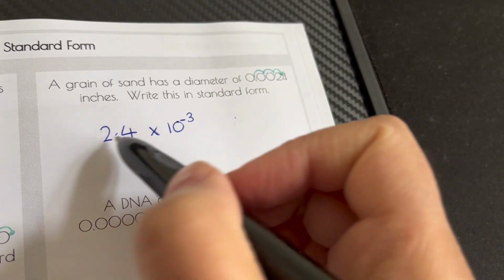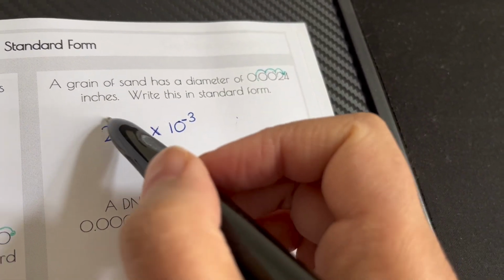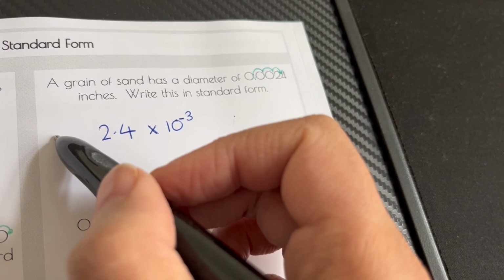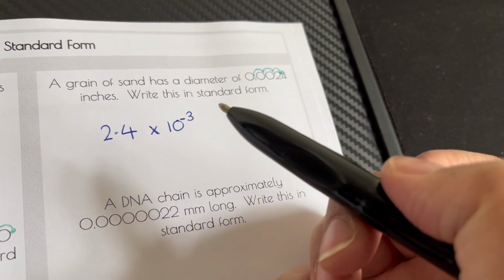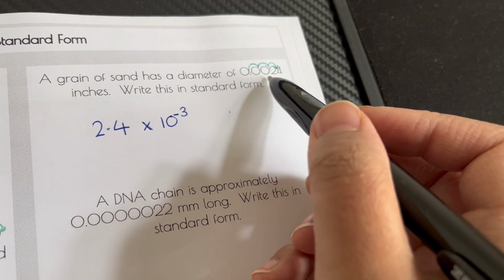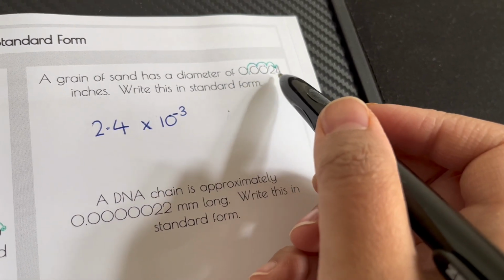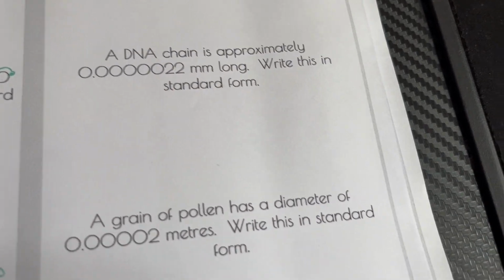So if I multiply this out, I will be going back 3 times, moving my decimal point 3 times back, which will lead me back to 0.0024. Okay, so that is how you do that one. Let's take a look at another one.